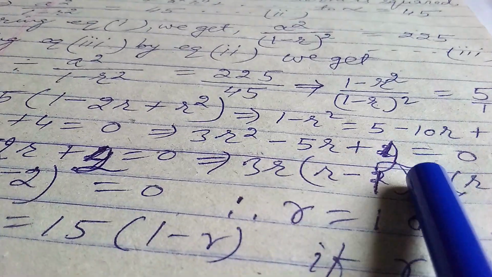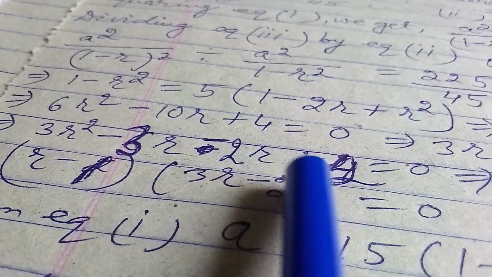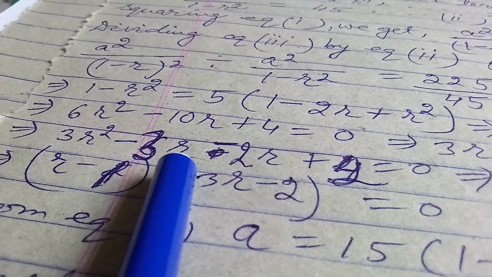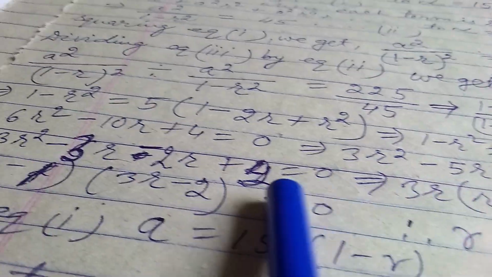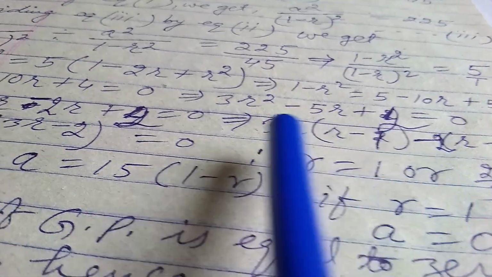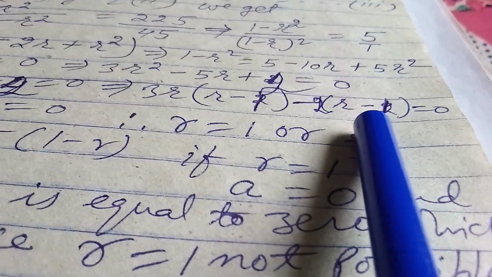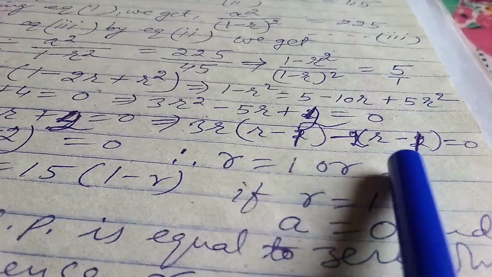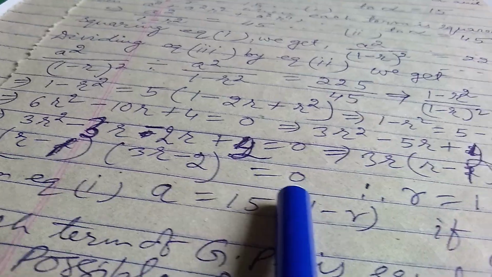Now by middle term factorization, we get 3r² − 3r − 2r + 2 = 0. Taking 3r common, we get 3r(r − 1), and taking 2 common from the other two terms, we get −2(r − 1) = 0. Since (r − 1) is common, we get (r − 1)(3r − 2) = 0.